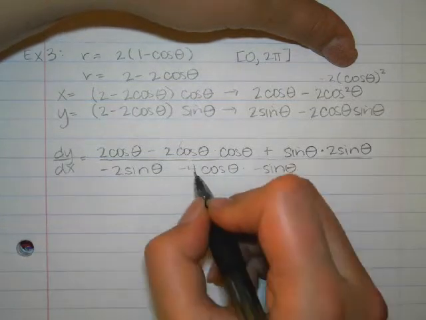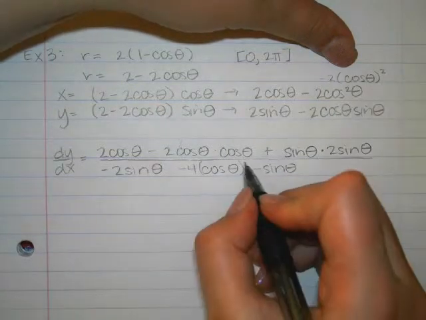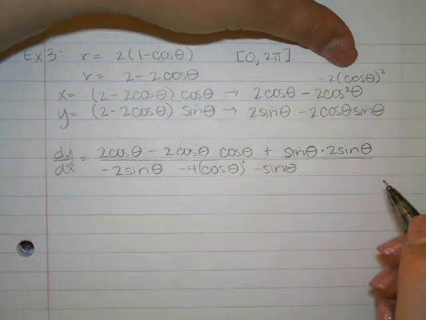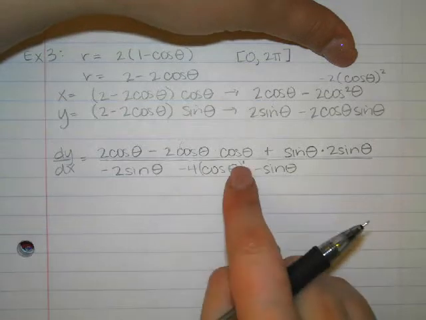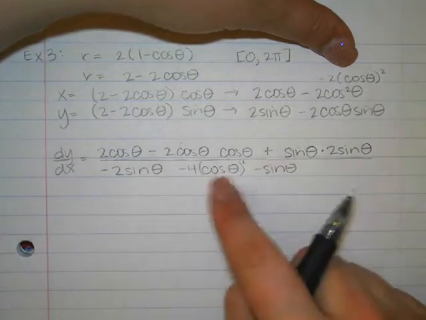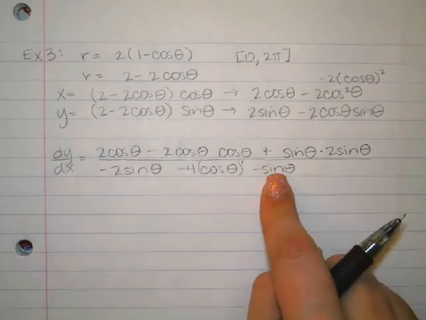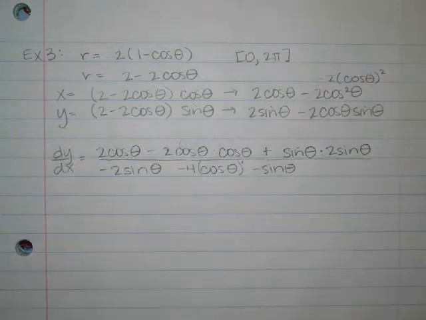Perfect. So this is us doing the outside. The 2 multiplies down to the front, we get negative 4, and then it leaves an exponent of 1 behind. So if you see this on my answer key, it's because I'm doing the chain rule and keeping track of what I did. Multiplied by the derivative of the inside, which is negative sine.